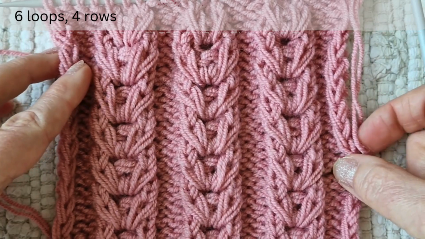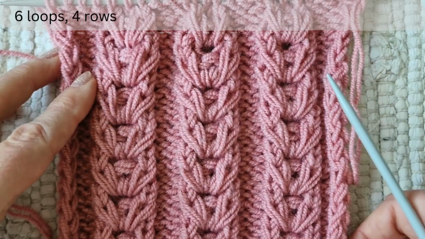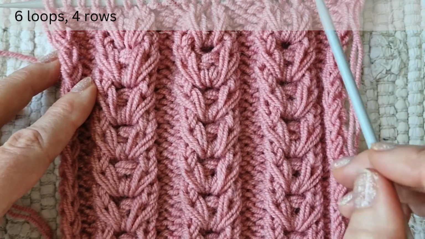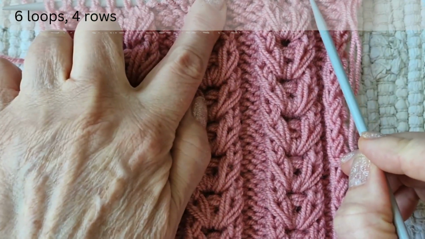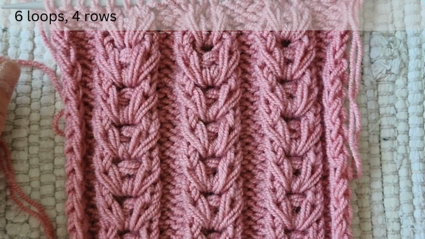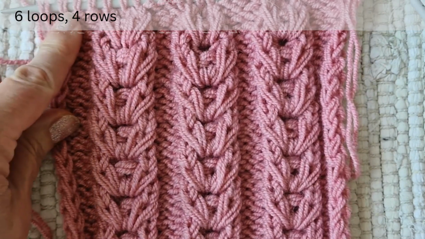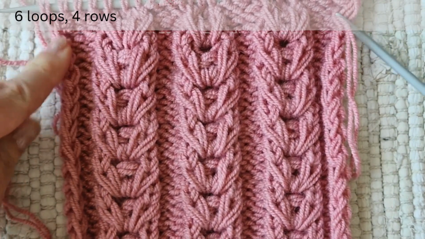The pattern comprises 6 stitches and 4 rows. We will begin with multiple sets of 6 stitches, plus 3 for symmetry, and 2 additional edge stitches.